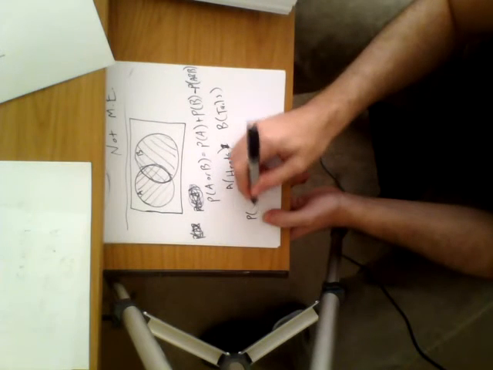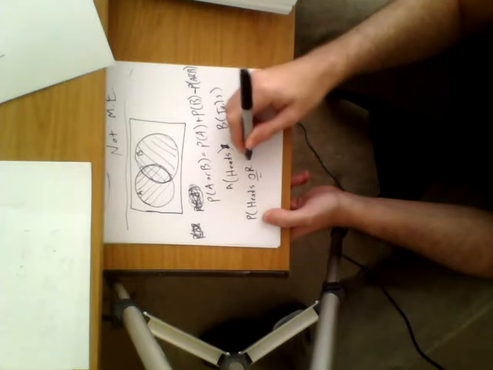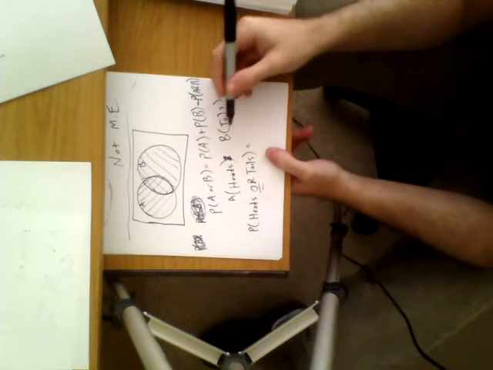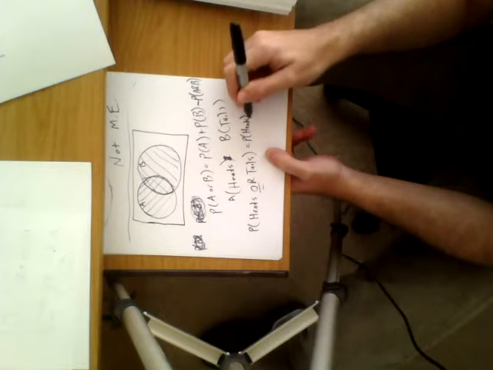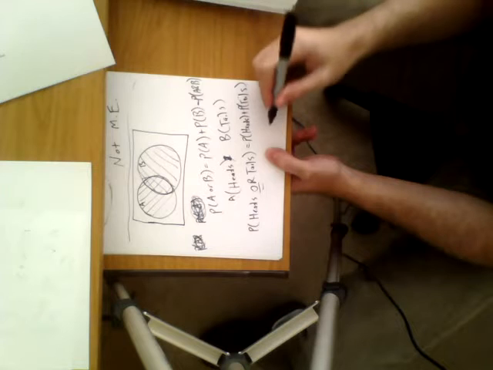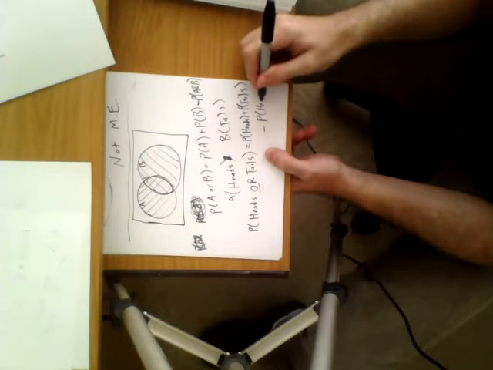Then the probability of heads or tails, so we found out the probability of heads, right? Probability of heads plus the probability of tails, and I'll run out of room here. I'll subtract it underneath. Minus probability of heads and tails.